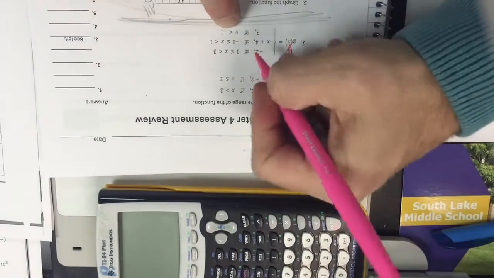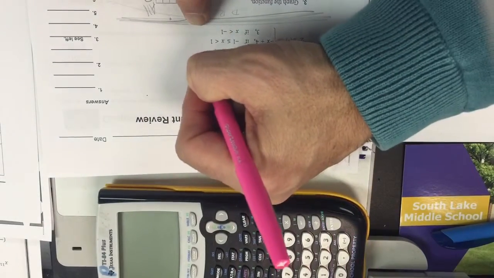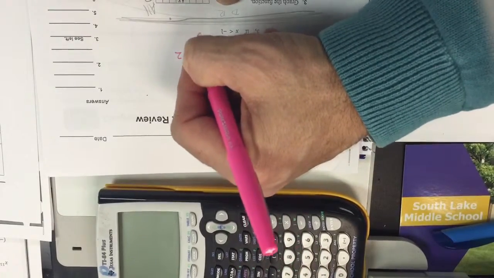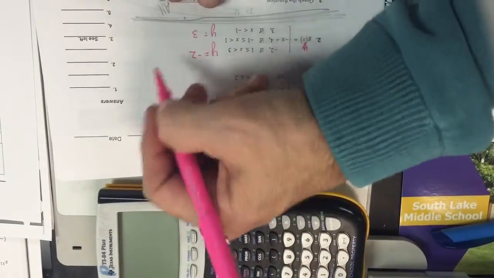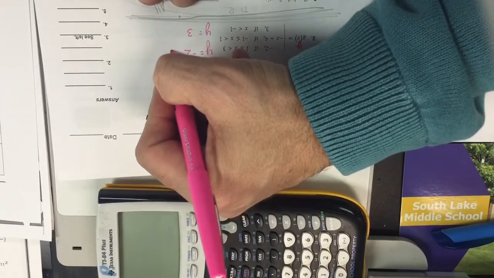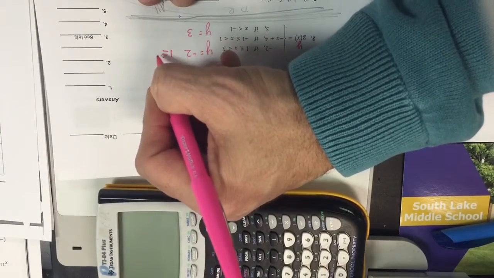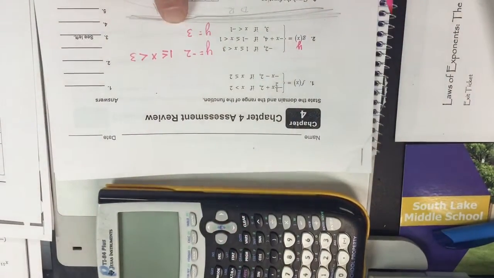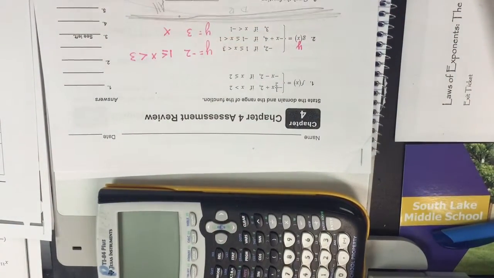So let's look at the first two, y equals -2 when x is greater than or equal to 1 but less than 3, and y equals 3 when x is less than -1.